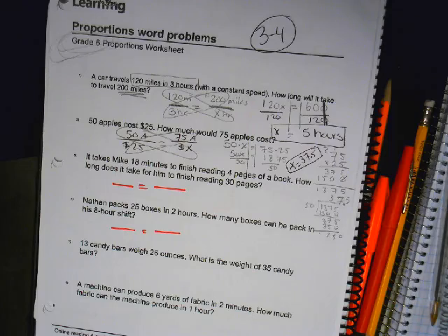Doesn't hurt to show your work. It won't hurt you guys. Don't worry. Number one thing is show your work.